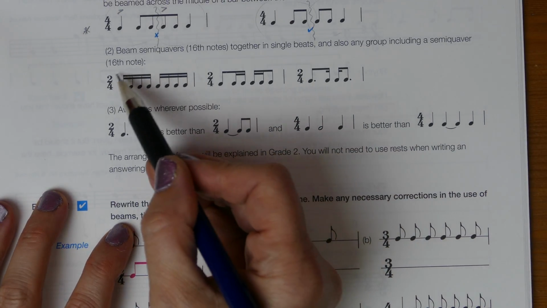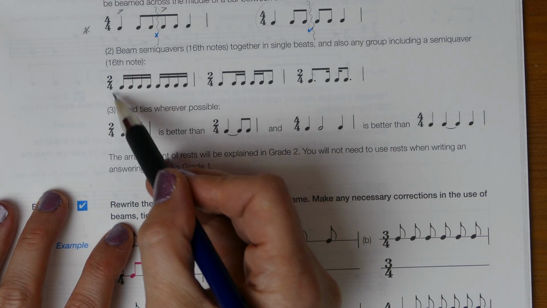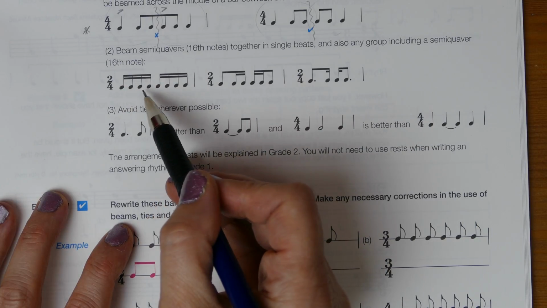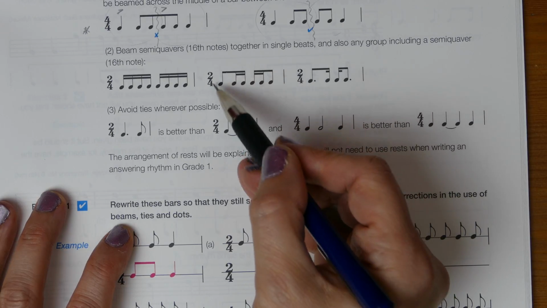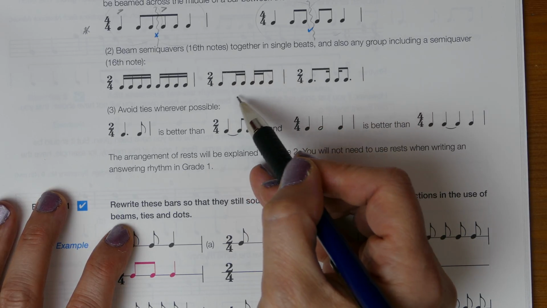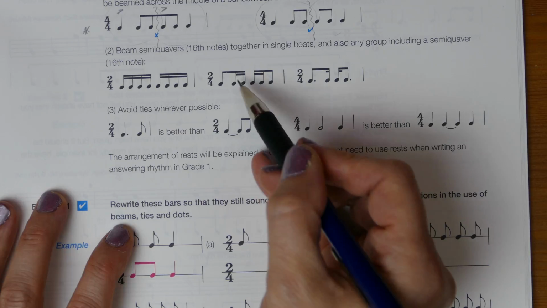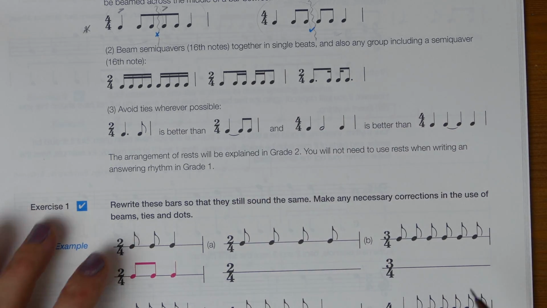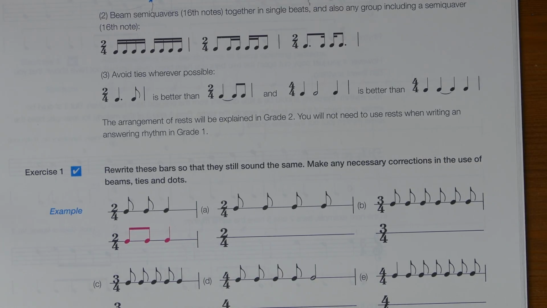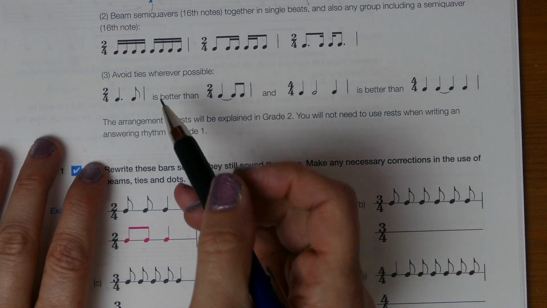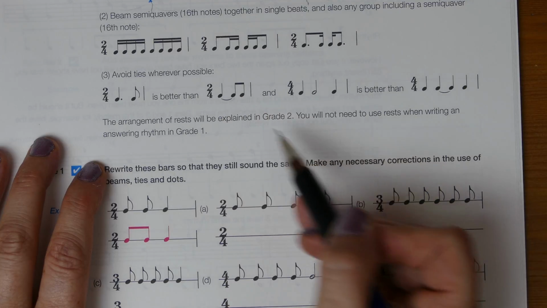So 16th notes or semiquavers will always be beamed together in a one-beat group, and combinations of quavers and semiquavers, or 8th notes and 16th notes, must also be beamed together in one-beat units. One other thing to think about is, we've talked about ties before, a tie adds note values together.